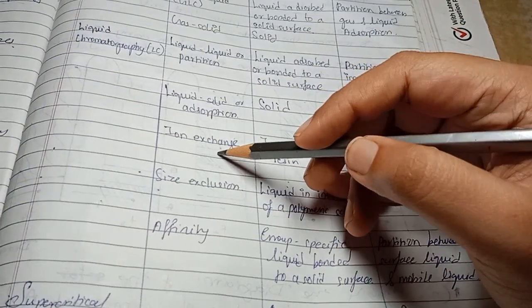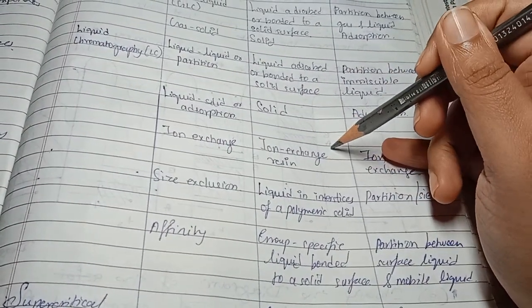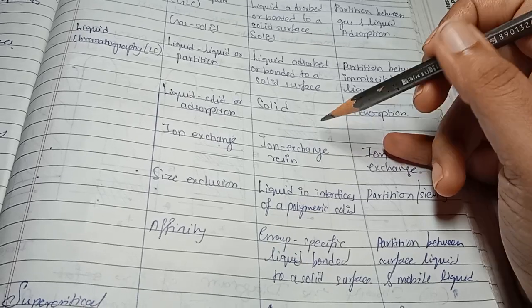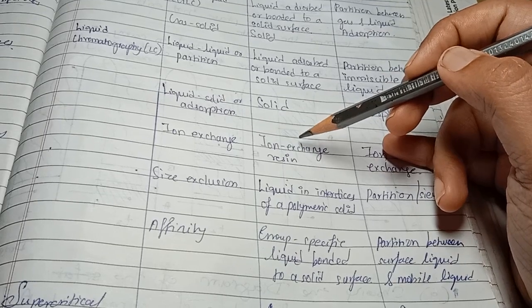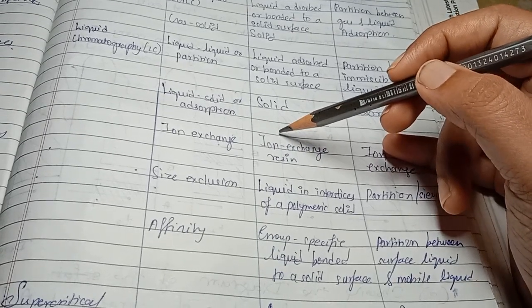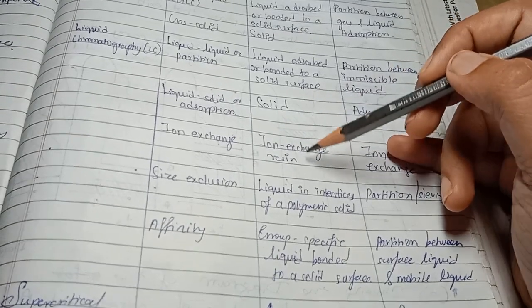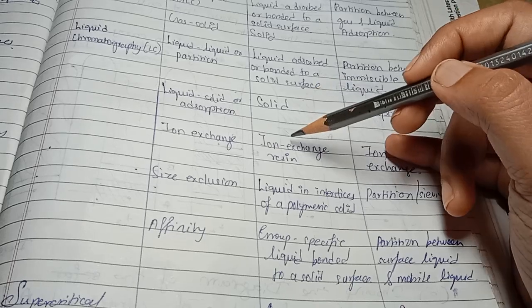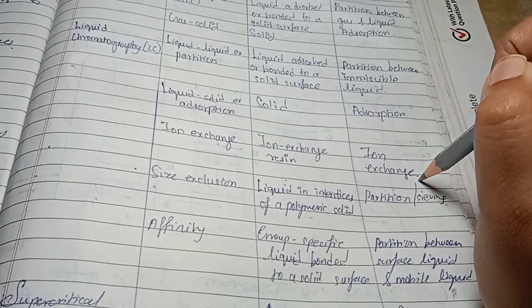Now ion exchange. What is ion exchange? Ion exchange resin. This stationary phase is very specific. Here a resin is used which has the tendency to move the mobile phase due to ion exchange. The type of equilibrium is ion exchange.